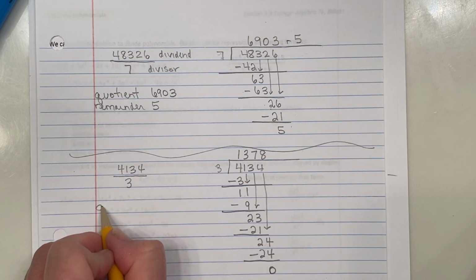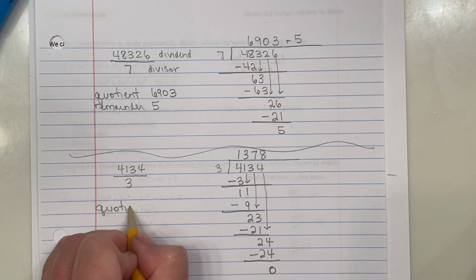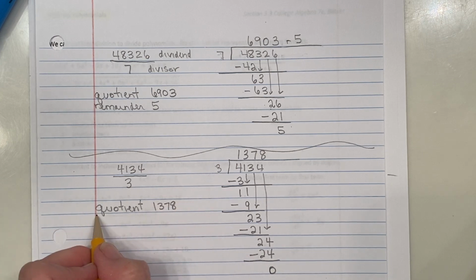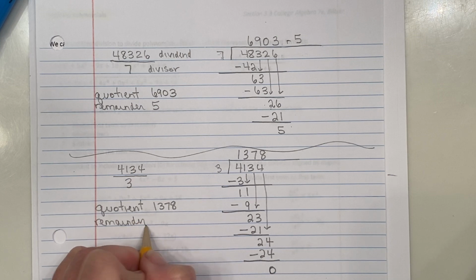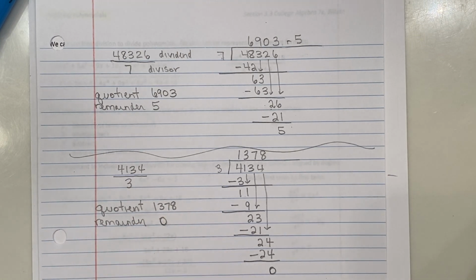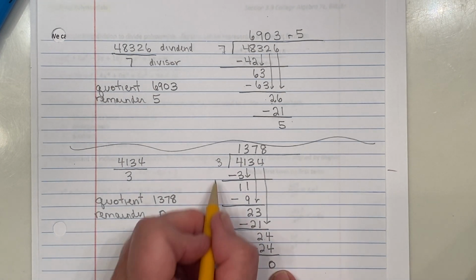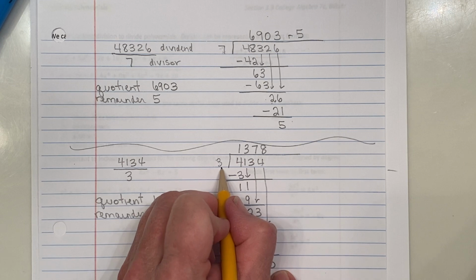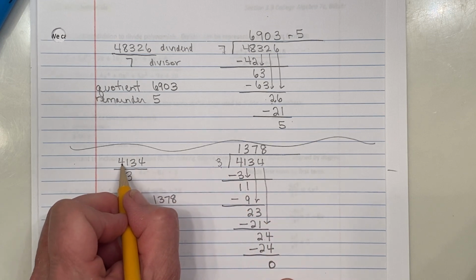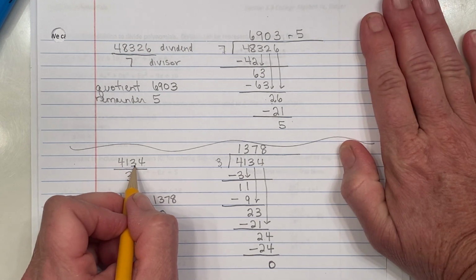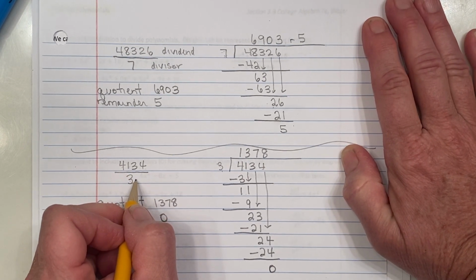So we have a quotient of 1,378, and we have no remainder. We can put remainder 0 if we want to, but we wouldn't have to record that at all. Just something else to think about is that when you do get a remainder of 0, we can say that 3 is actually a factor of 4,134. 3 divides in evenly with no remainder, so that is called a factor.